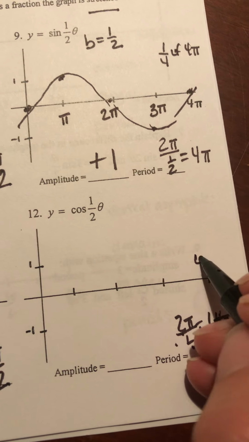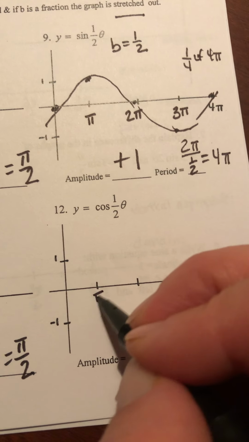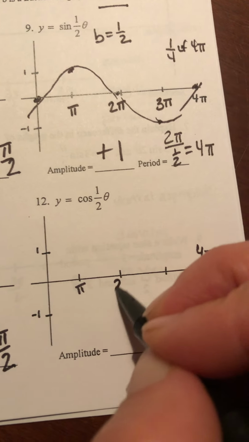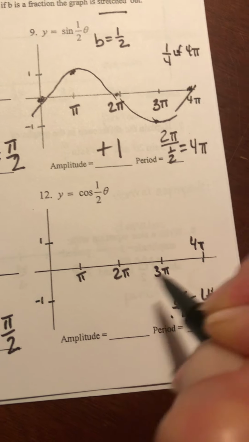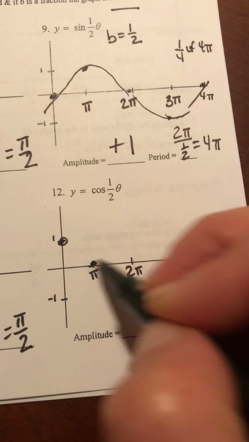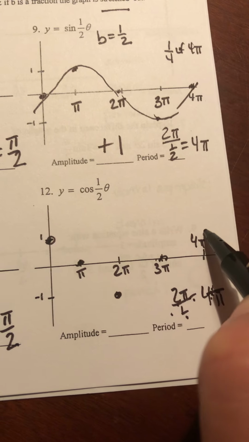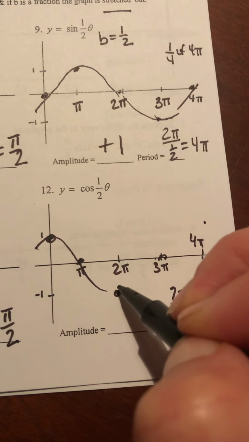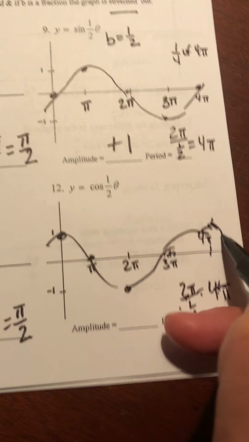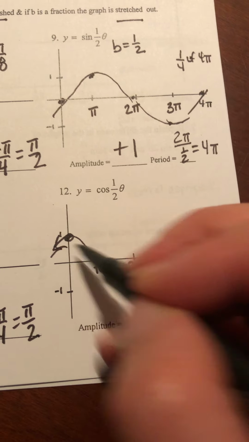So we're going to stretch it out, 4 pi, counting by fourths. 1/4 of 4 is 1 pi, 2 pi, 3 pi, 4 pi. And again, cosine always starts at 0, 1, because the cosine of a 0-degree angle is 1. Amplitude is 1.